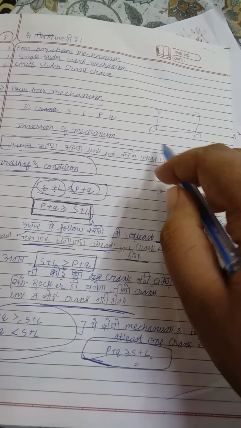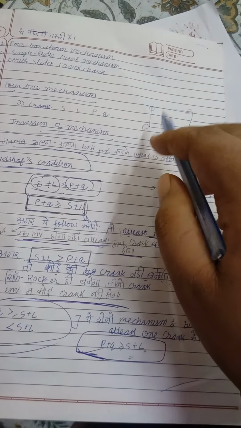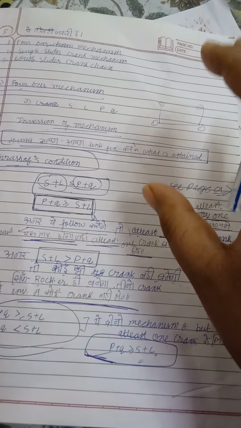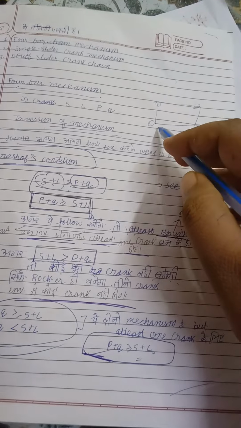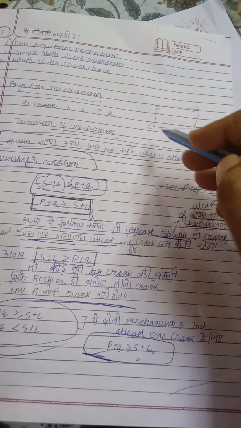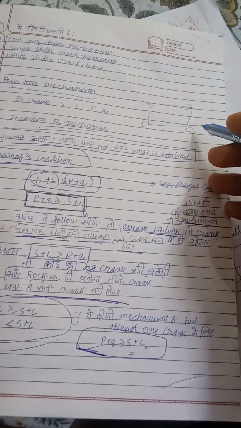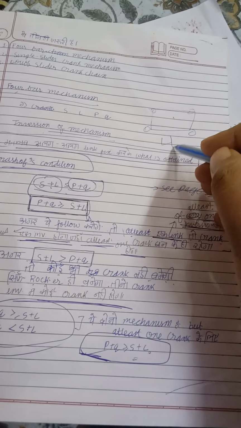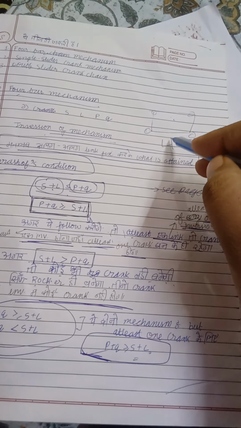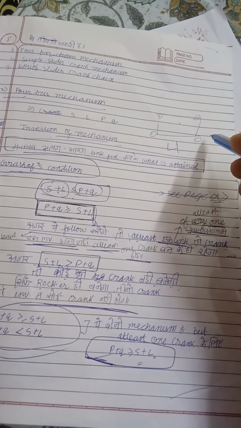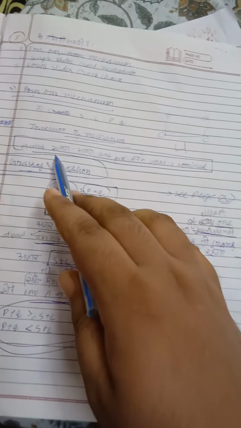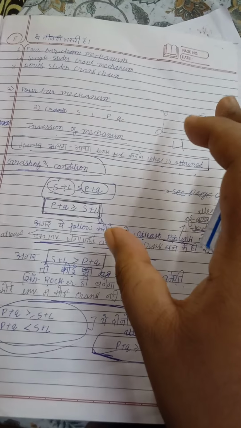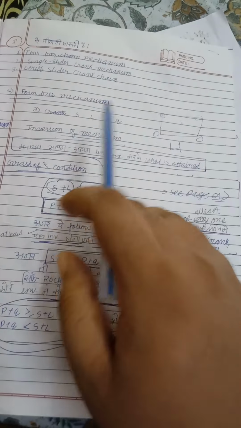Now we are going to study about number of inversions. Inversions means fixing one link, because without fixing one link you cannot perform an operation. So fixing different links at different times is called inversions. So how many inversions does a 4-bar mechanism have? 4. Number of links is equal to number of inversions. Now we will fix different links and study what type of mechanism we get.